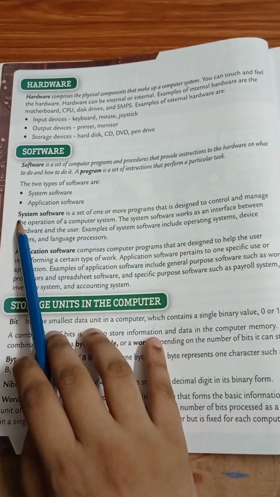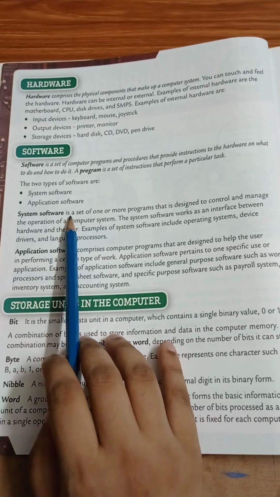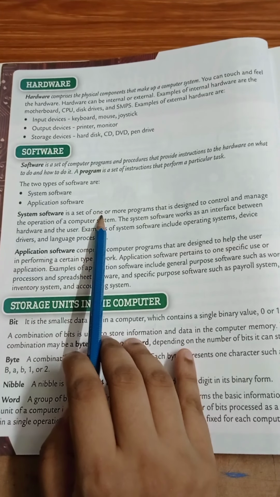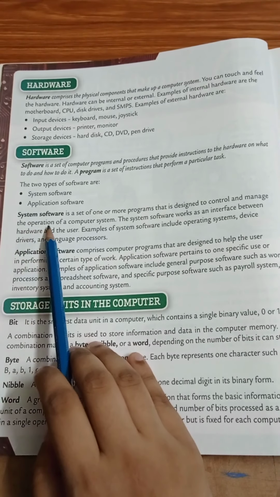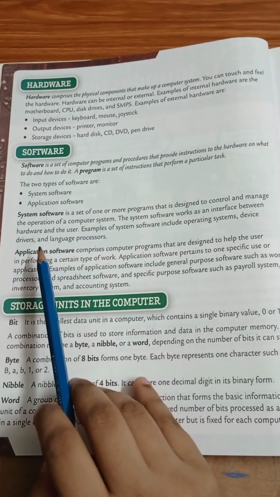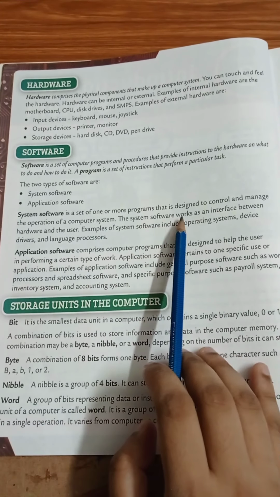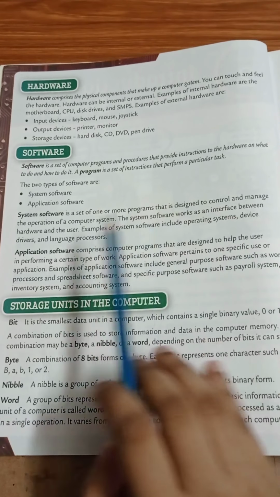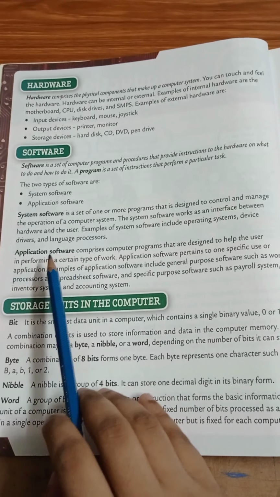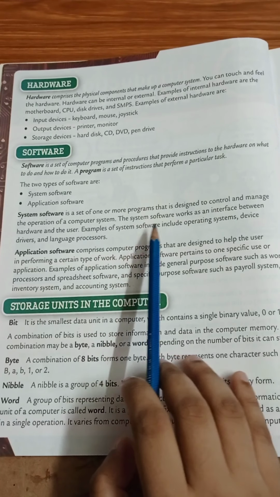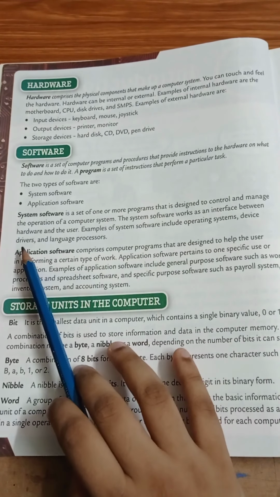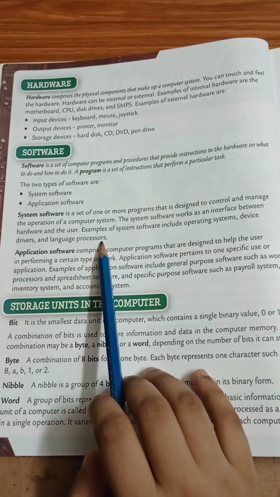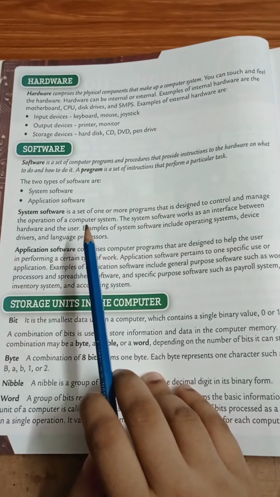First is system software. System software is a set of one or more programs that is designed to control and manage the operation of a computer system. The system software works as an interface between hardware and the user. Examples of system software include operating system, device drivers, language processor, etc.